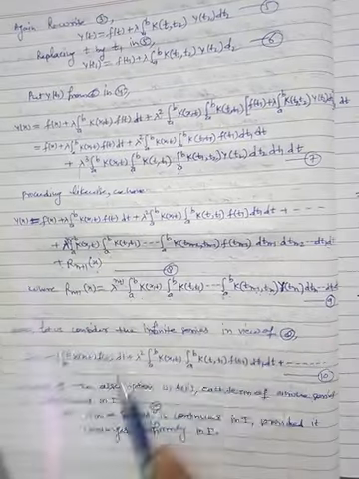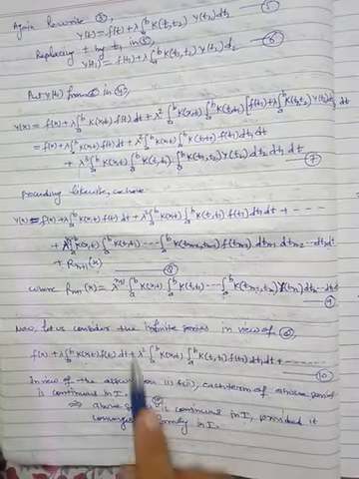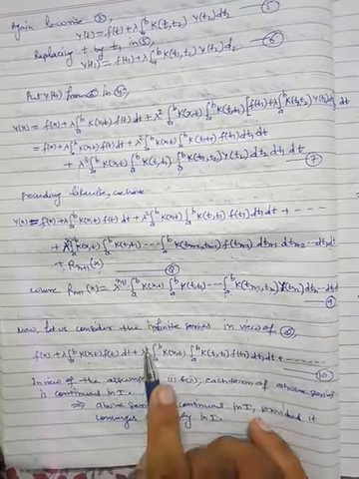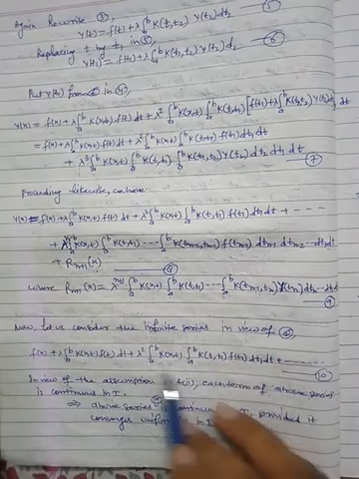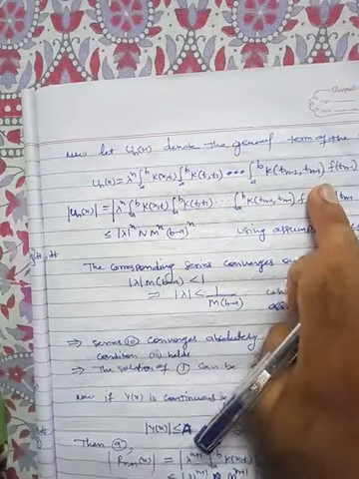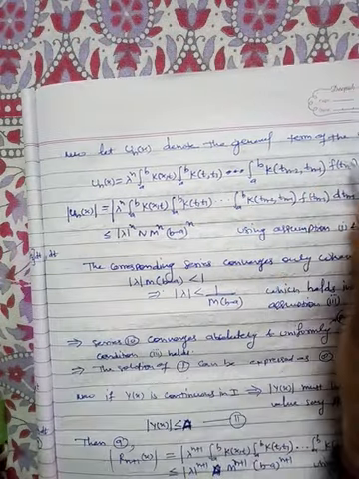This is the general term from here. Lambda 2, so we are writing lambda n. A to b k(x,t), a to b. So this general term is taken from the series, involving f(t).